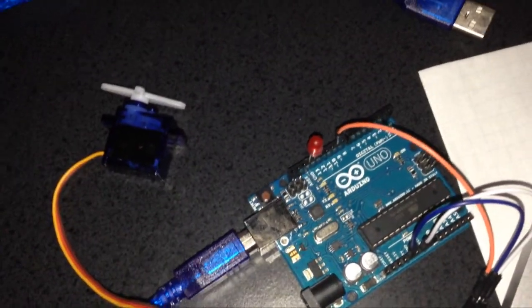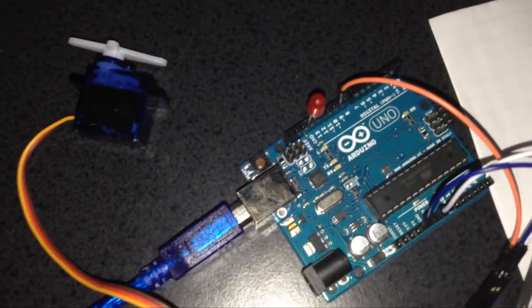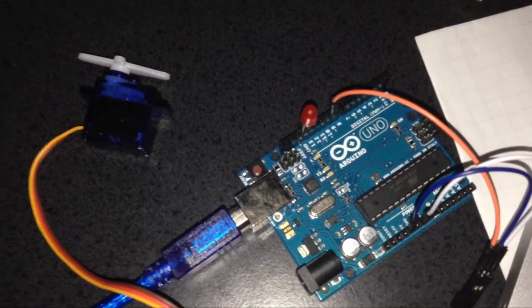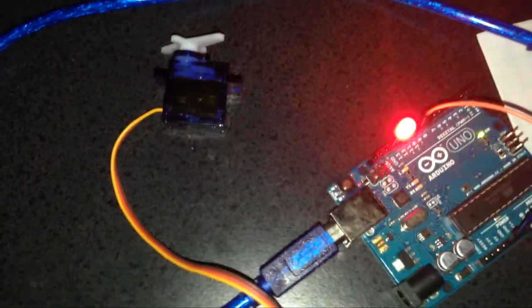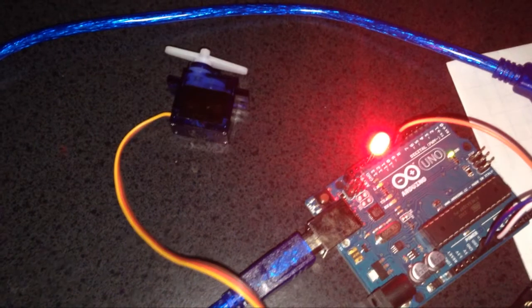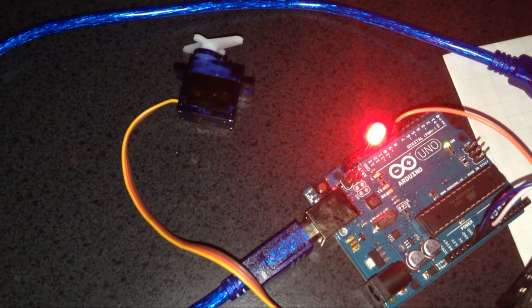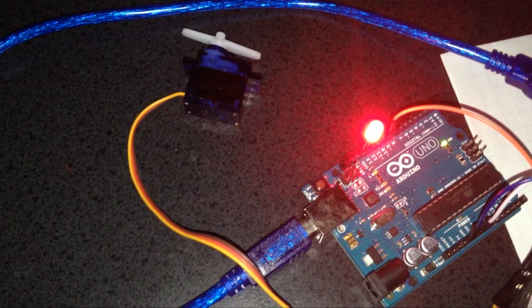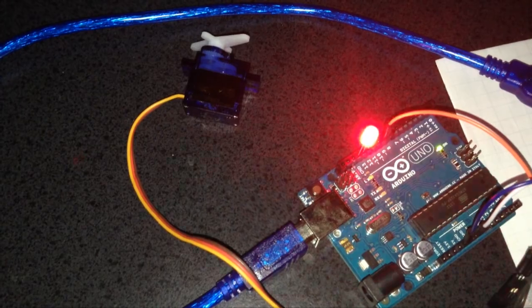Once I plug it in, since I already flashed the program on the microcontroller, it'll just start up and I won't have to compile it again. So it's loading, and it's loaded. And that is really how easy it is to set up an Arduino with a servo. And that servo will just keep going back and forth until the program stops, which won't be anytime soon since it's in an infinite loop.